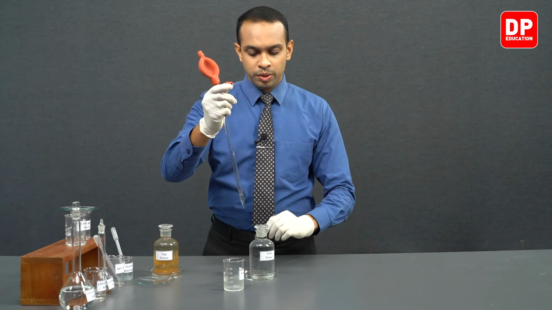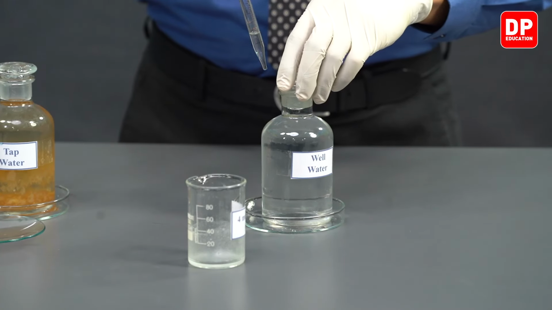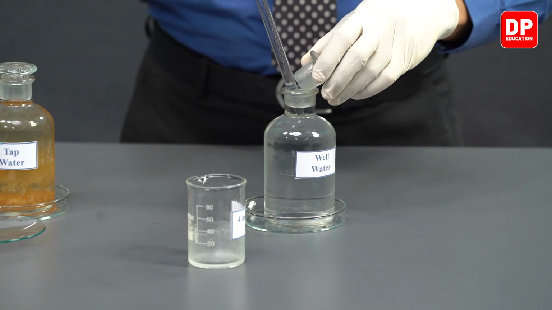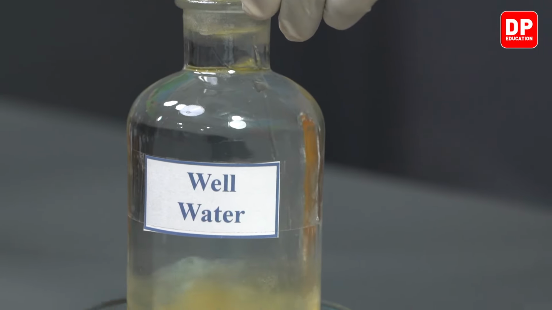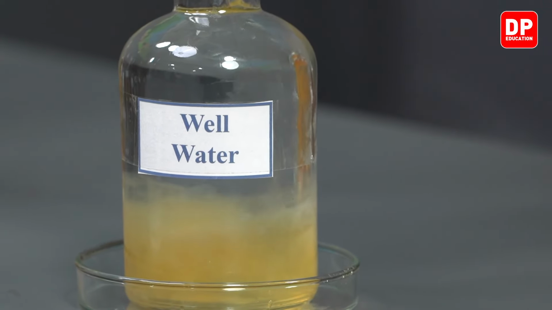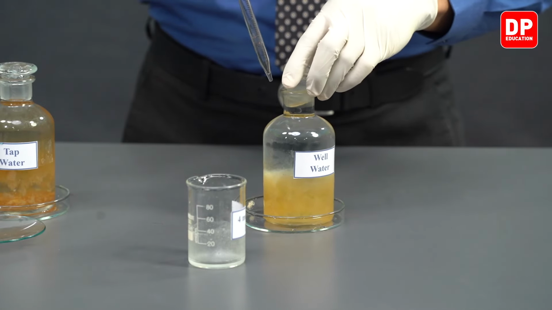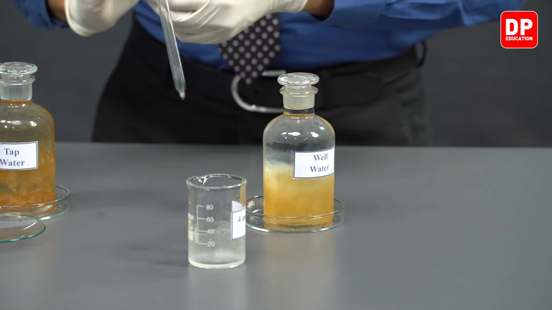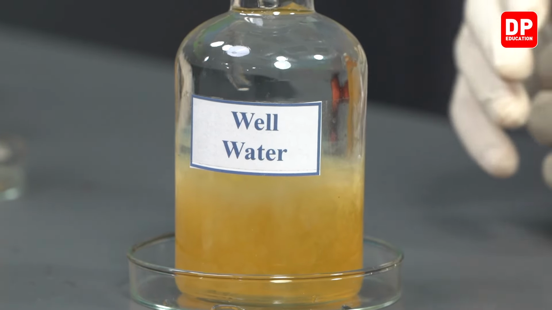Now we can add this potassium iodide solution into this water sample by inserting the tip of the pipette into the water sample.